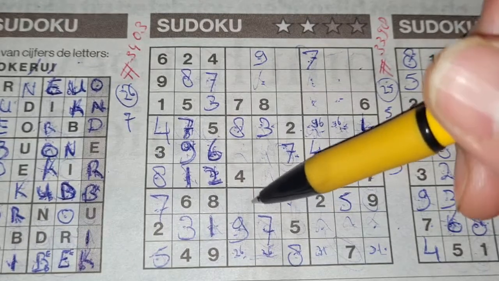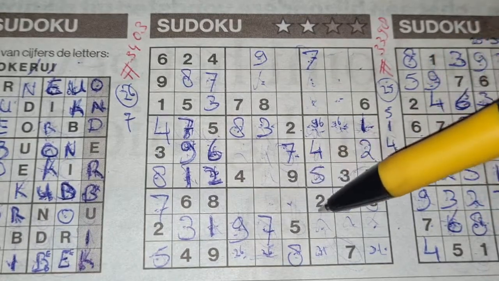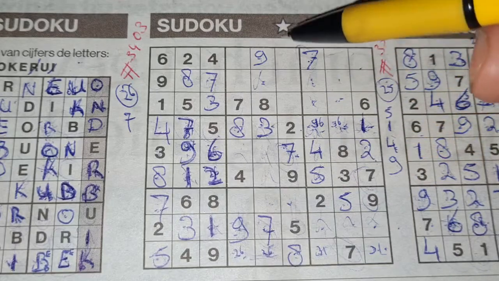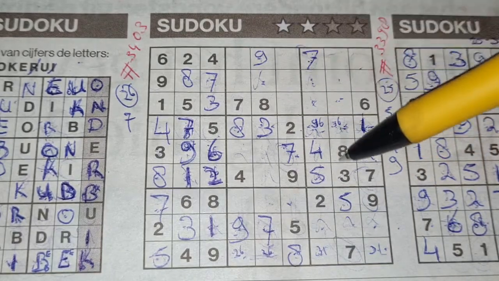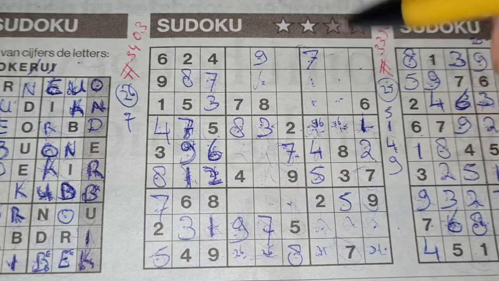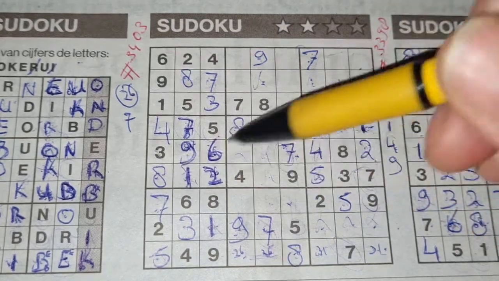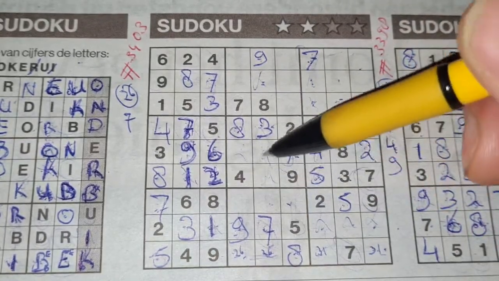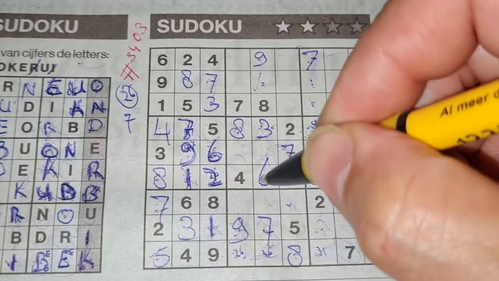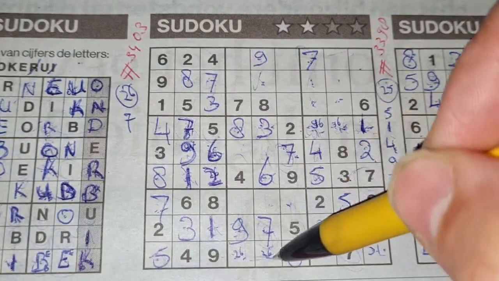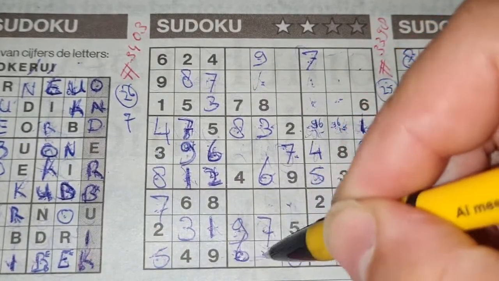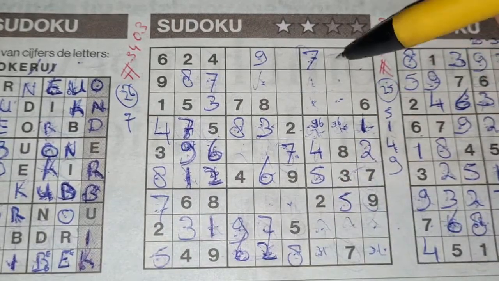1, 4, 3. Come on. 1 box left in this row. 1, 2, 3, 4, 5. The 6 is missing. Now we have a 6 there. So this box can't be 6 anymore. That box should be 6. And this box should be 2.